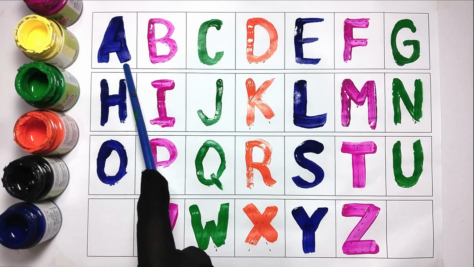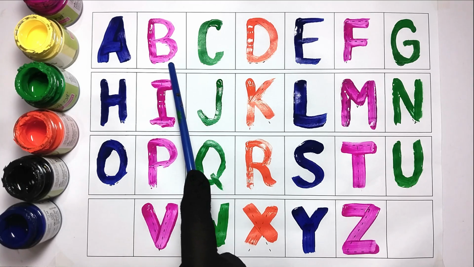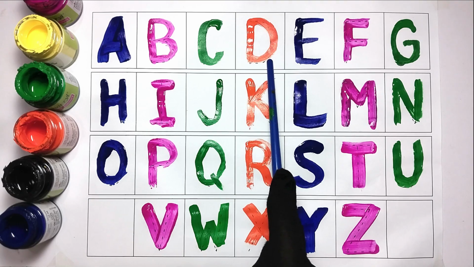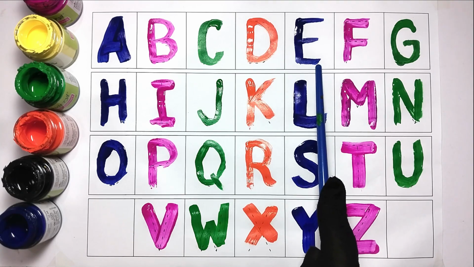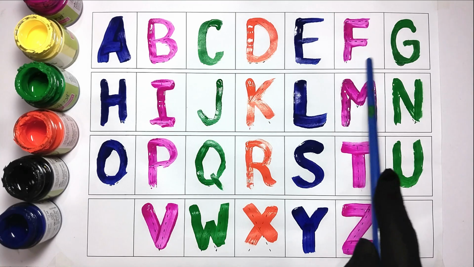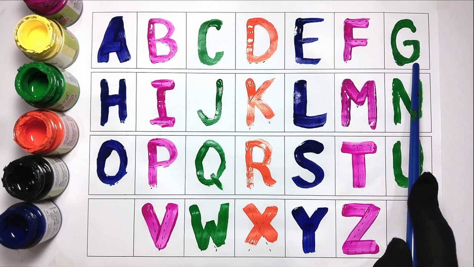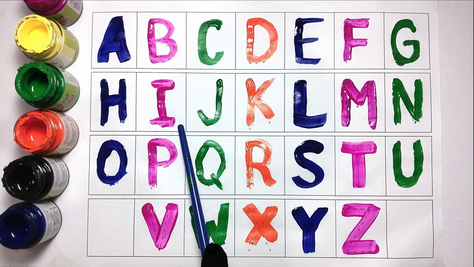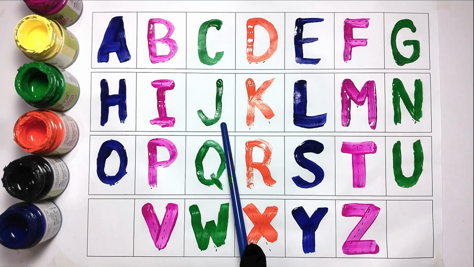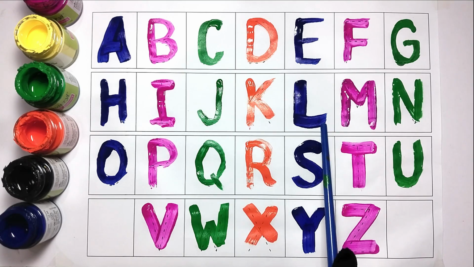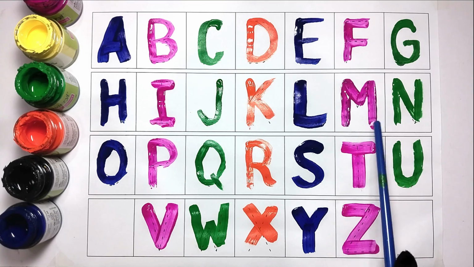A for apple. B for ball. C for cat. D for dolphin. E for elephant. F for fish. G for goat. H for hen. I for ice cream. J for jug. K for kite. L for lion.